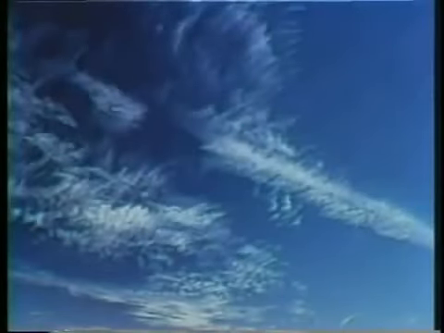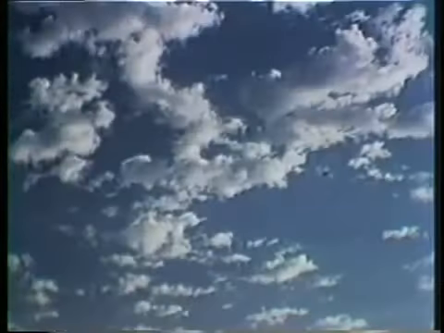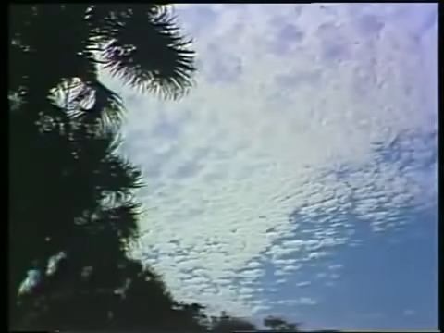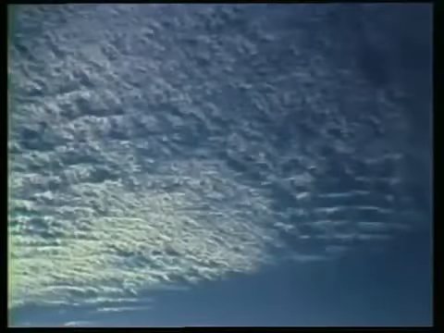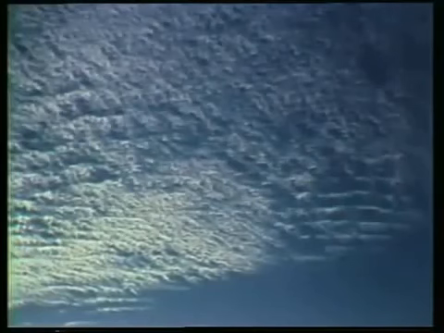In addition, clouds can further be grouped into high clouds, middle clouds, low clouds, and clouds with extensive vertical development. Cirrostratus, cirrocumulus, and cirrus clouds are examples of high clouds. They are composed almost entirely of ice crystals and seldom pose hazards to pilots.